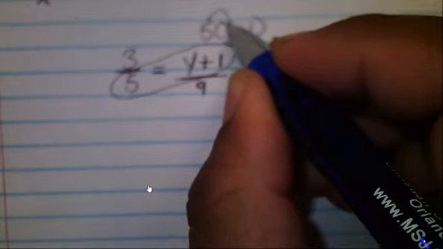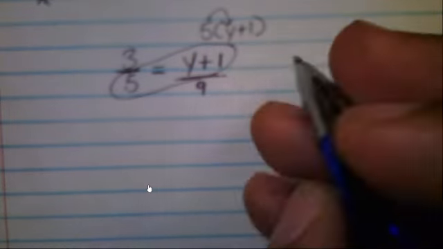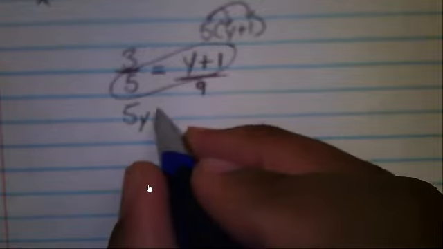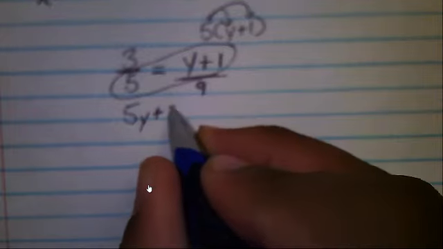So you'll multiply 5 times y, which gives you 5y. Then you'll multiply 5 times 1, which gives you 5. Then you'll give your equal sign, right? And then we'll cross multiply the next one, which is 27. Fair enough so far.